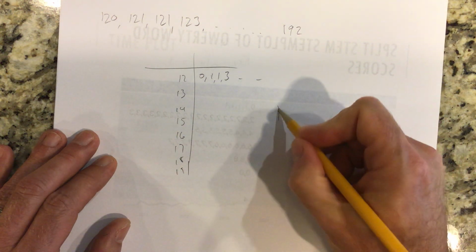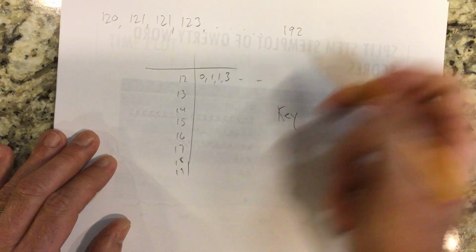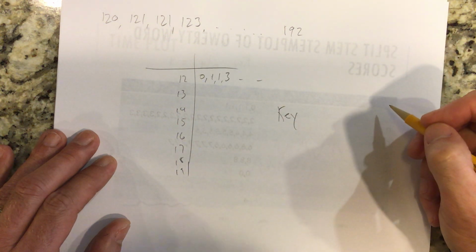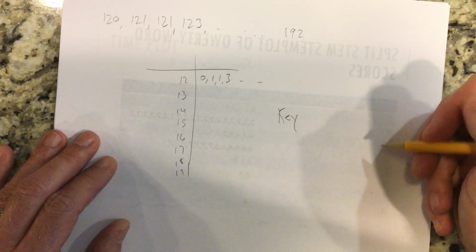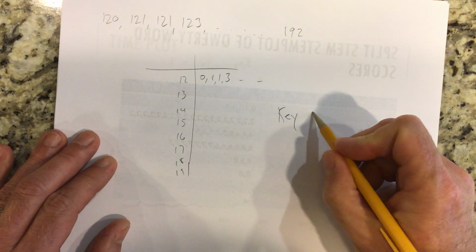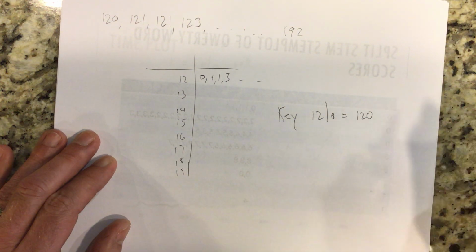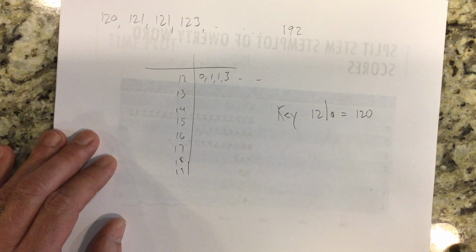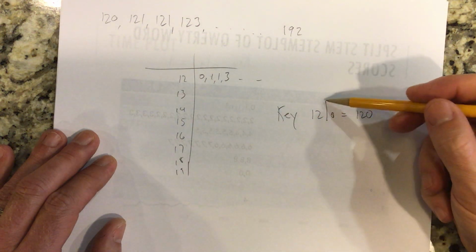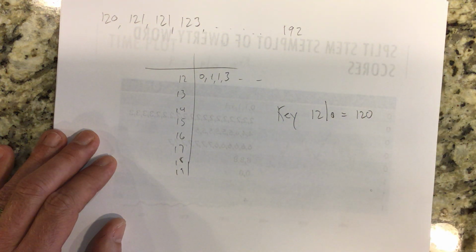And when I made my key, and this is why you need a key, a stem of 12 and then a leaf of 0, does that mean 12.0? Does it mean 1.2 million? In this case, 12-0 means 120. So that's why you must always include a key when you make your stem and leaf plot, because the key tells the reader how to place the decimal point on your data.